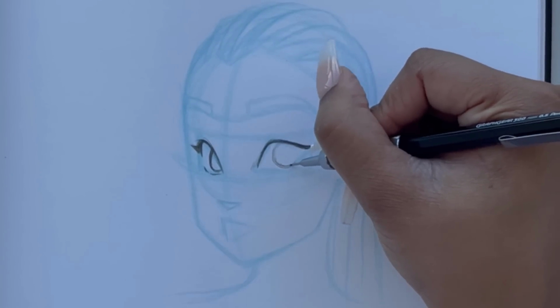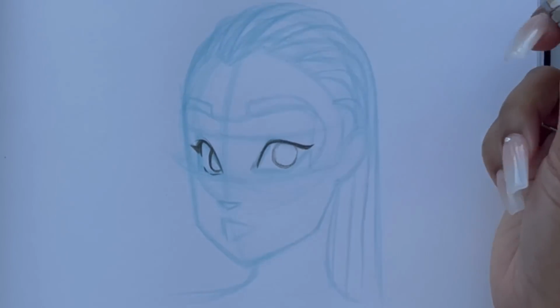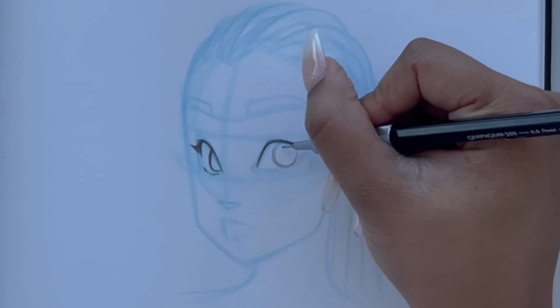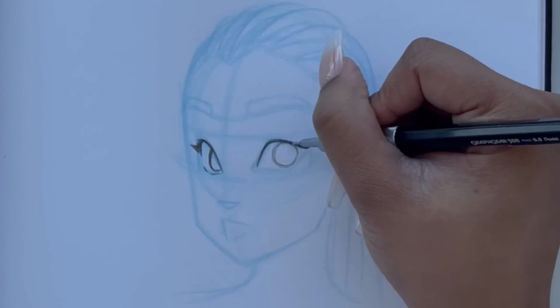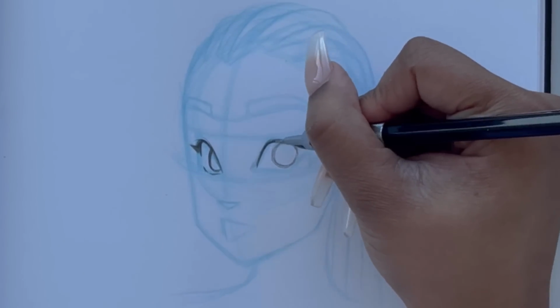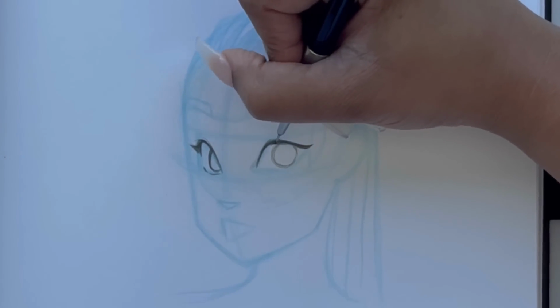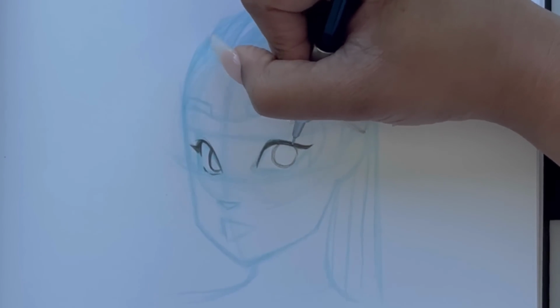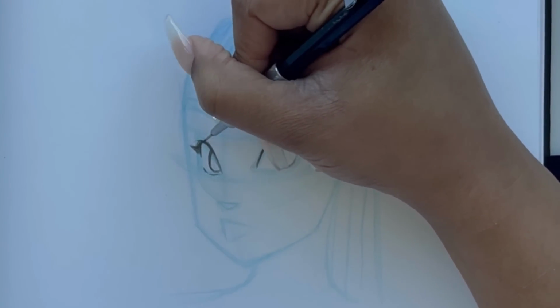I think it's good to lightly sketch things in too, even if you have the guidelines down, just to make sure it looks right before you place it. Oh, she's looking cute.